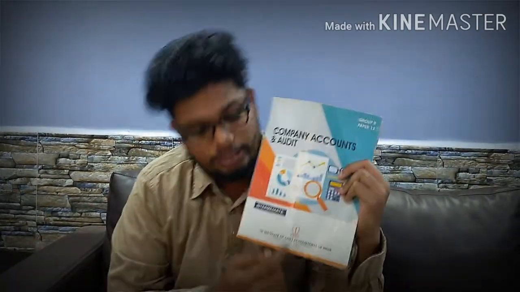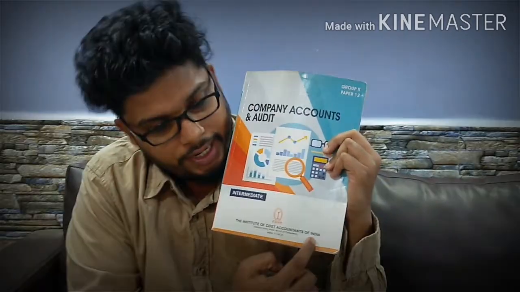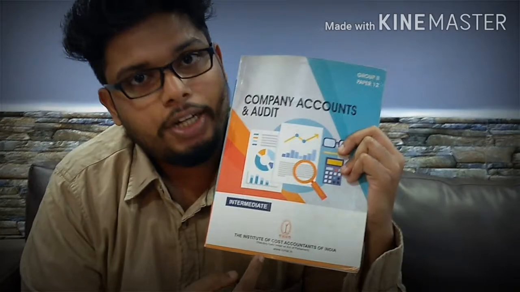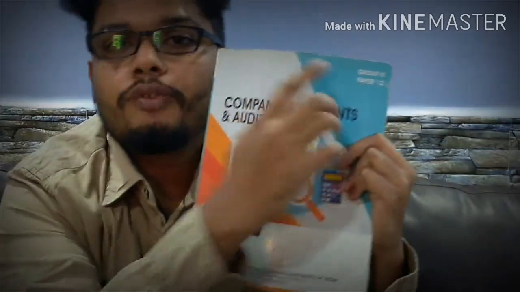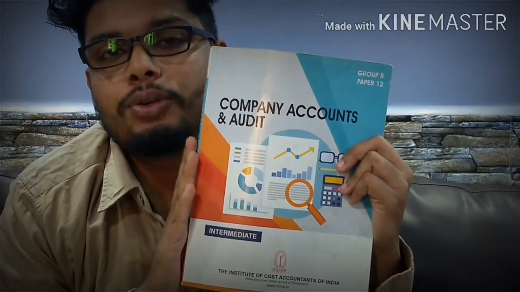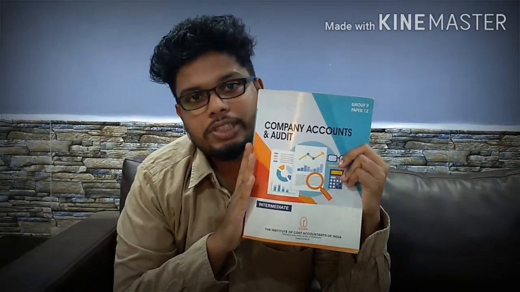The book I am going to refer to is this. As you can see, it is from the Institute of Cost Accountants of India. This is an intermediate course book, and the paper code is Paper 12. So by referring to this book, I am going to make this video, so most of the CMS students can benefit from it, as well as other students also.